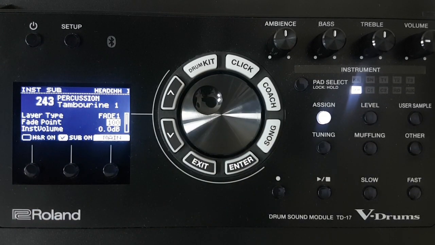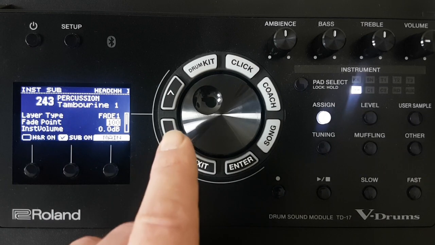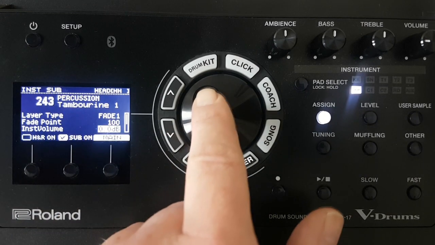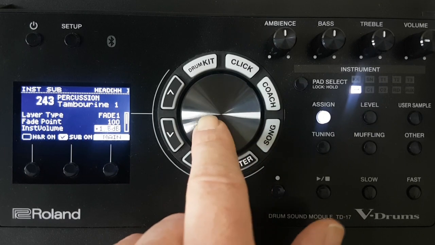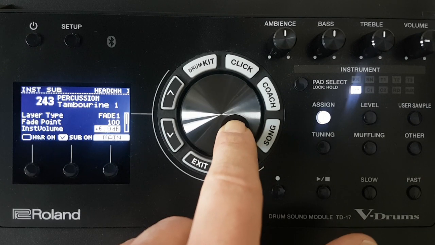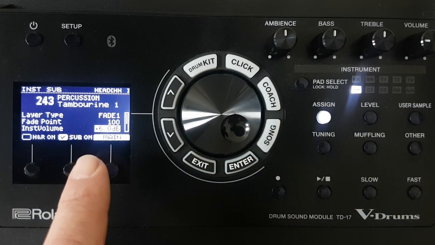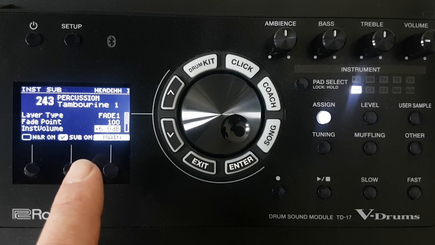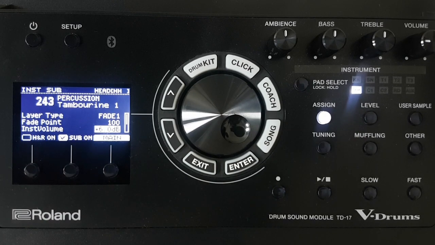So now when I hit the hi-hat normally, you'll just get the hi-hat. Harder, the tambourine comes in. Now if I wanted the tambourine to be a bit louder, come down here, and I can change that. So I'm just going to make this an obvious increase for you. Okay, so now again I hit the hi-hat head normally, I just get the hi-hat. When I hit it harder, that's when I get the tambourine come in.